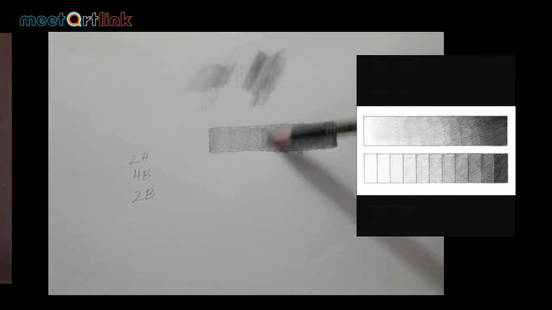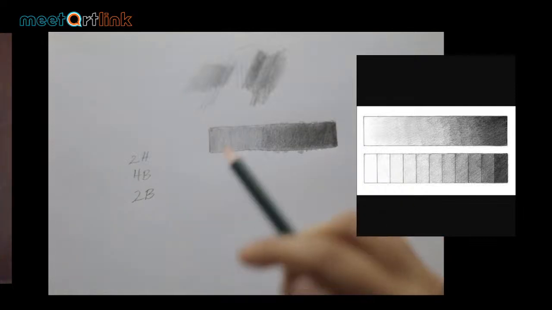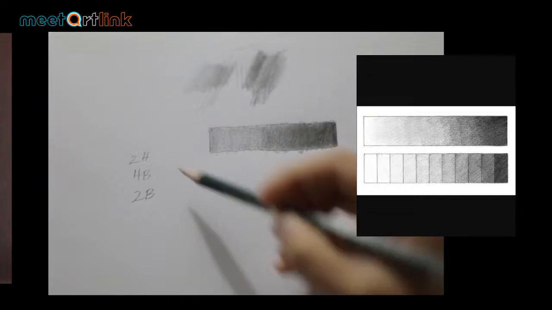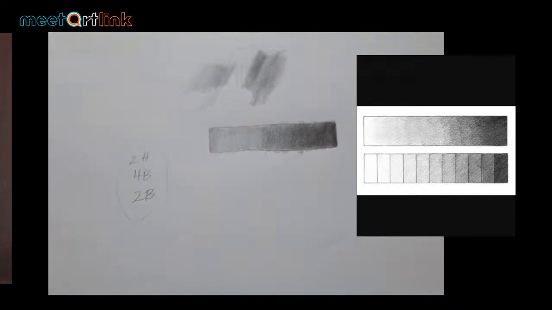Why is this important also? Because then you can understand that with the same pencil we have this value and we have this value. So if we have these three pencils, the amount of values is going to multiply. And if you keep having more and more, that's going to be a lot of values that, as I was telling you, can help us understand things like three-dimensionality. They can help us understand things like texture.